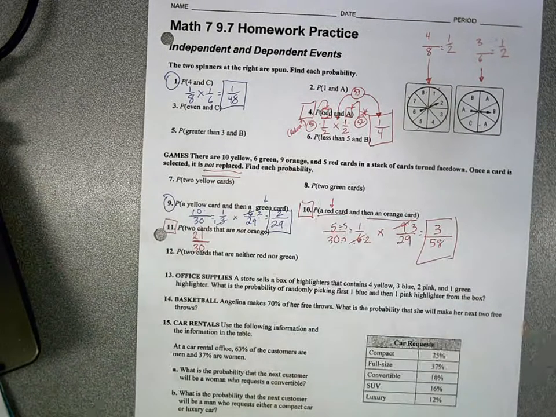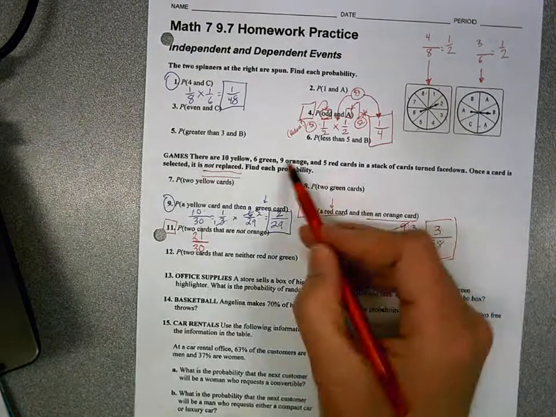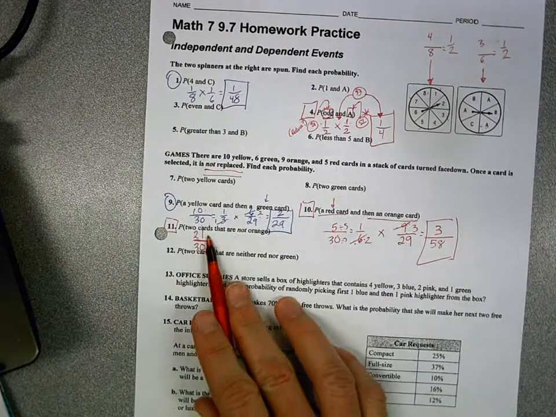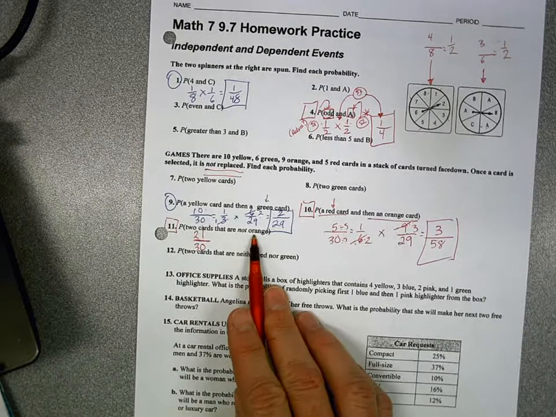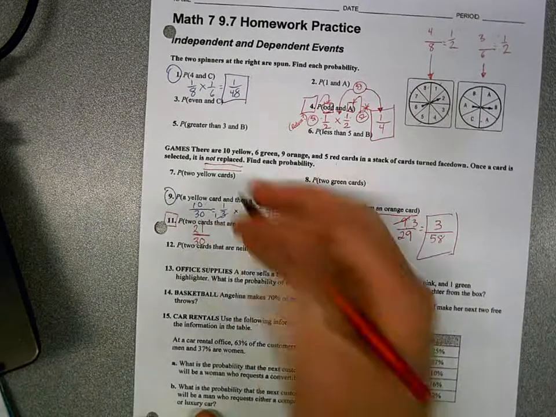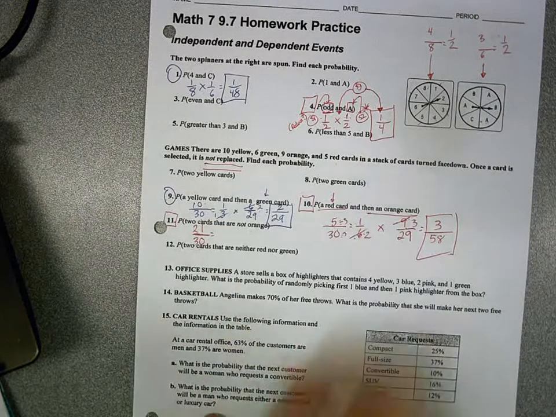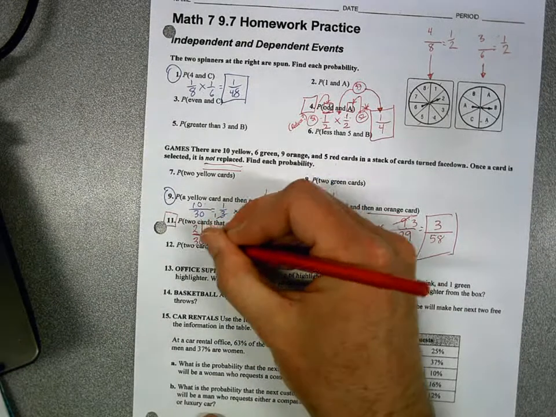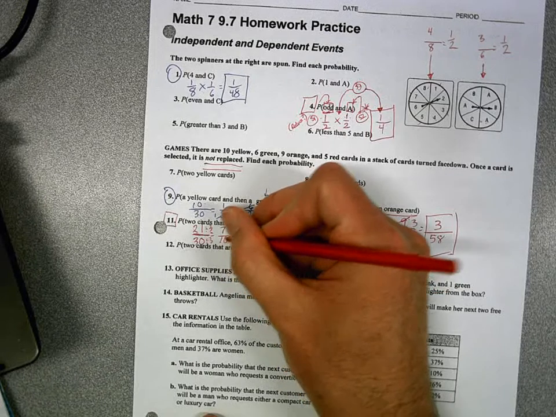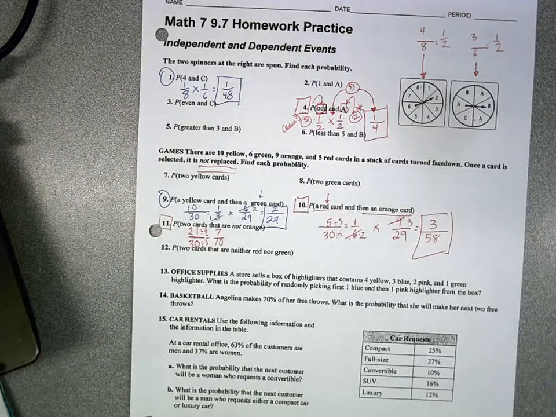Now, if you don't feel comfortable with that, you could say 10 plus 6 plus 5. But 21 cards that are not orange. 21 out of 30. By the way, I can reduce that by 3. 21 divided by 3 is 7. 30 divided by 3 is 10. Reduce any chance you get. All right? Makes your life a lot easier when you're multiplying.